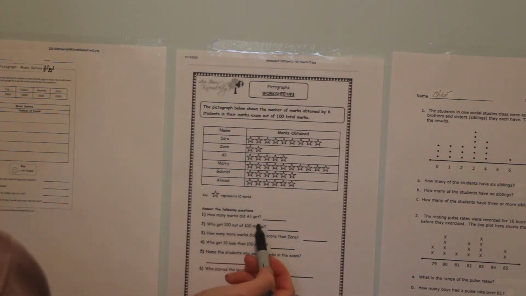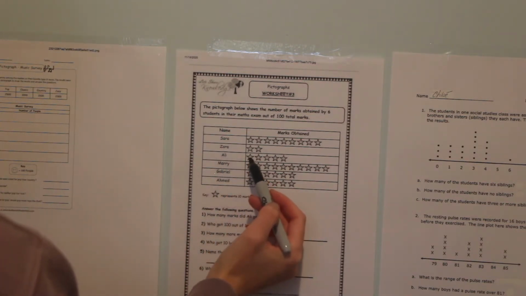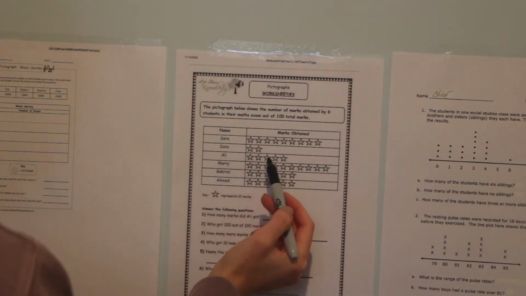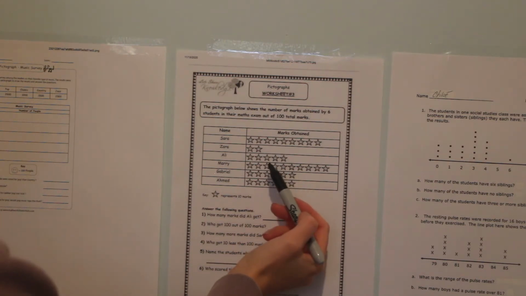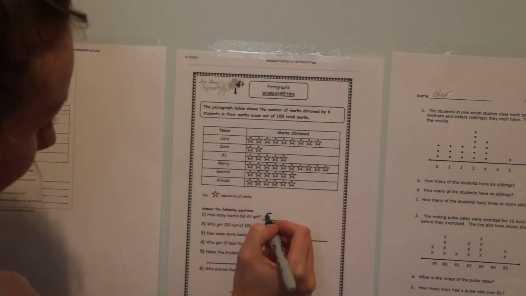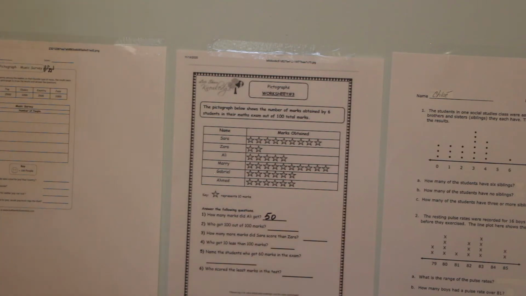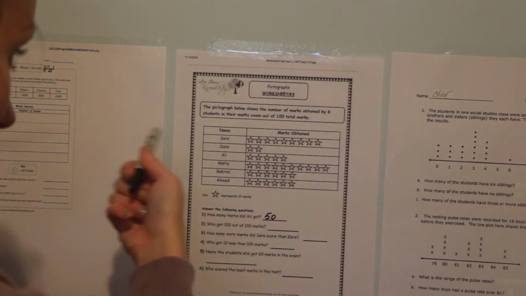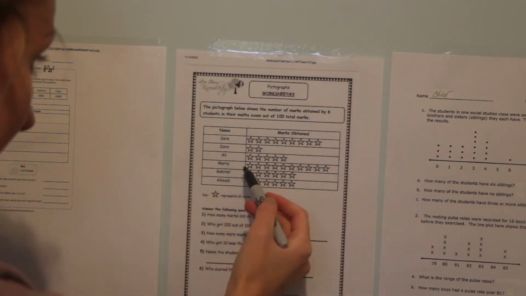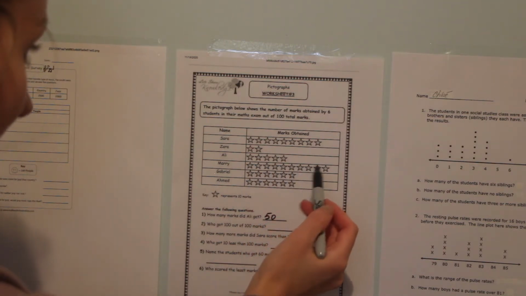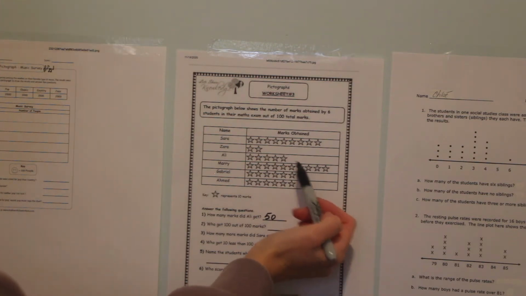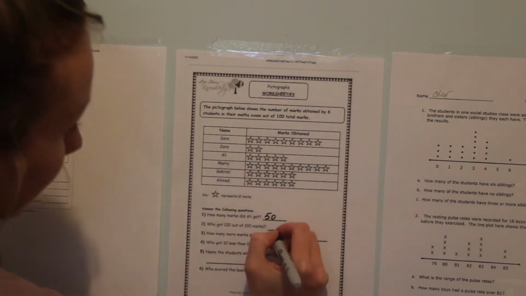The first question is, how many marks did Allie get? If we go to Allie and count the stars, 1, 2, 3, 4, 5, and remember that each star is 10 marks, we do 5 times 10, which is 50. So Allie got 50 marks. The second question is, who got 100 out of 100 marks? That would be Mary, because if we count 1 to 10, there are 10 stars. 10 times 10 is 100. So Mary got 100 marks.